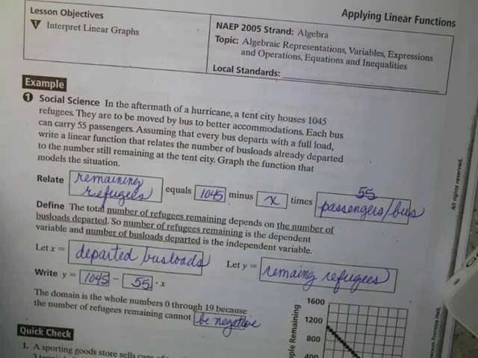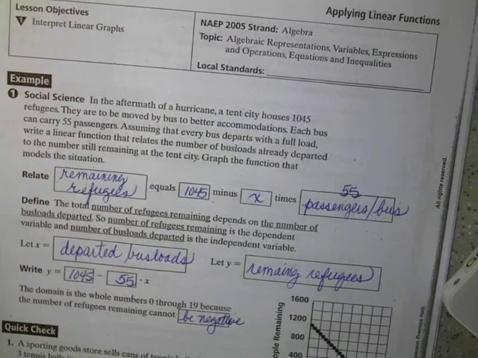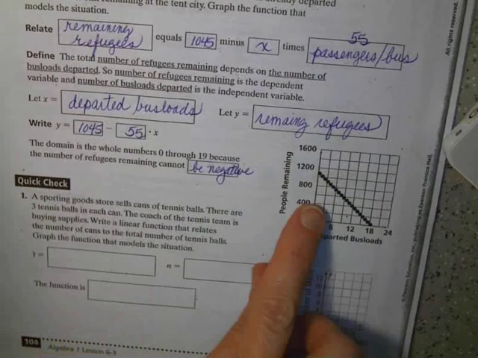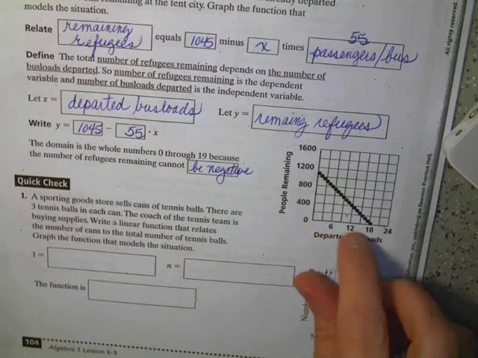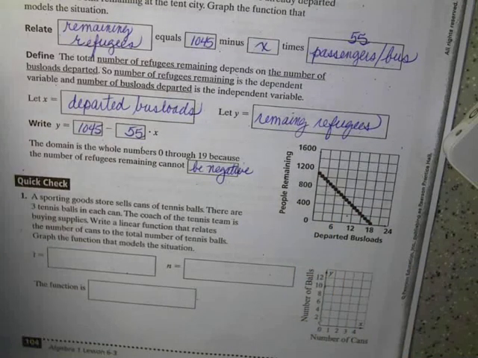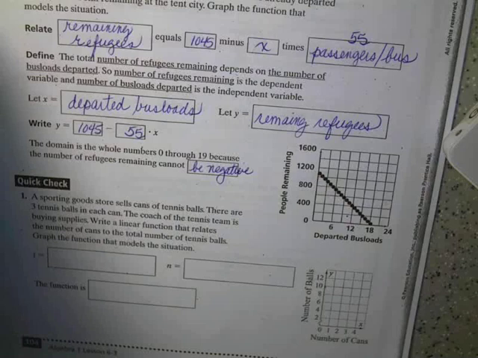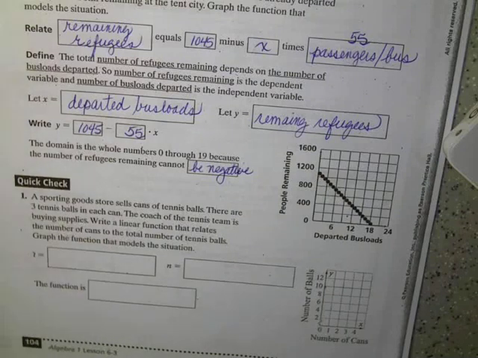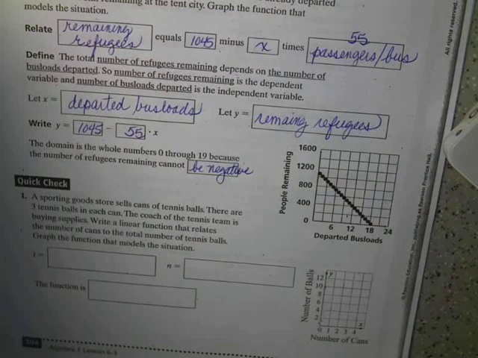The domain is the whole numbers 0 through 19 because the number of refugees remaining cannot be negative, or cannot fall below 0 if you want to think of it that way. So that's just kind of understanding what this is telling you. And here you have a graph to represent that situation. Each dot represents a bus that has departed and how many refugees remain as well. So when it gets to bus number 18, that should pick everybody up. Everybody should be gone then.